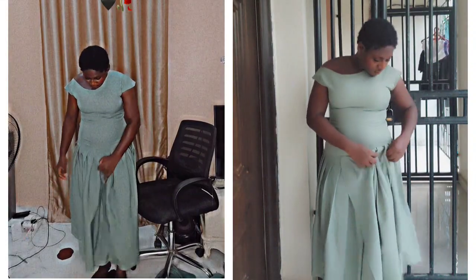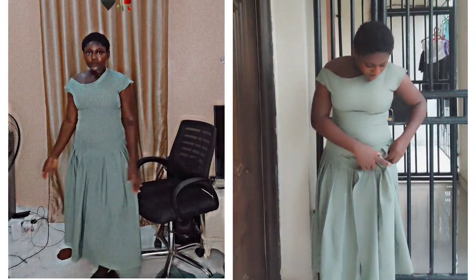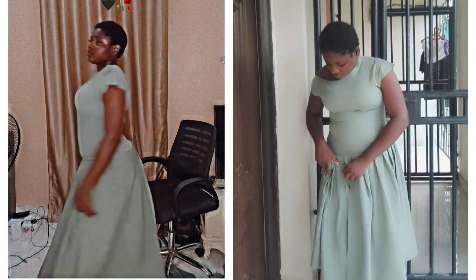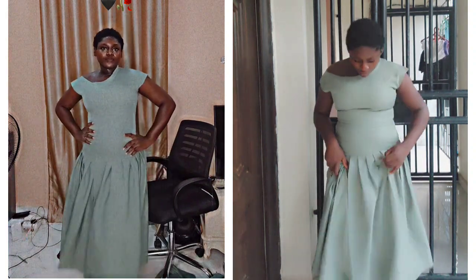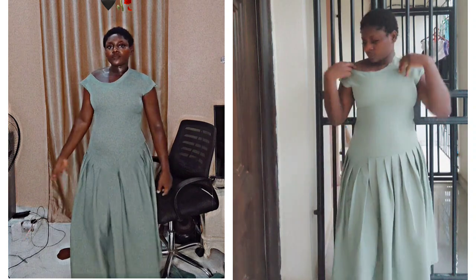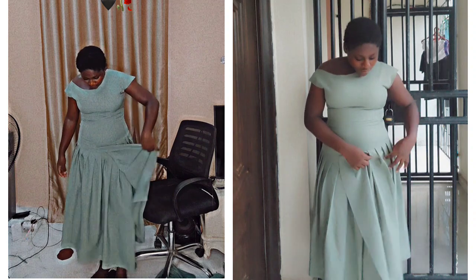It actually turned out beautiful, but I realized that the pleats don't flatter my body type. They look great on my mannequin though, maybe because it's smaller. So I'm thinking of switching the pleats to gathers for a better fit. So stay tuned for the updated version on my YouTube shorts or on TikTok.